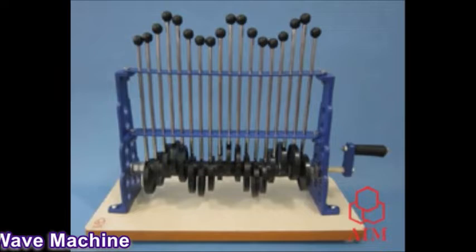Wave machine. It's an entertaining way of introducing some basic ideas about wave motion, especially transverse waves. It consists of many long steel rods connected by a thin wire. When you move the rod on the end, it transmits energy to the other rods through the wire. Energy here is transmitted in the form of a wave.